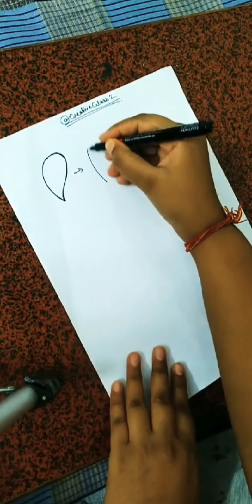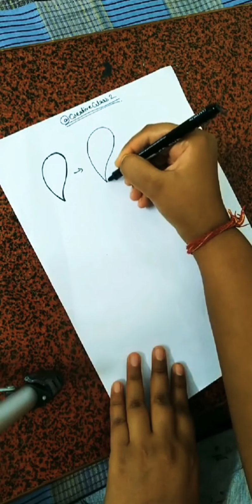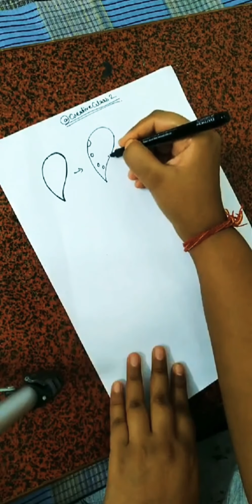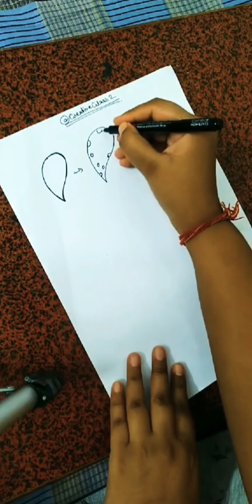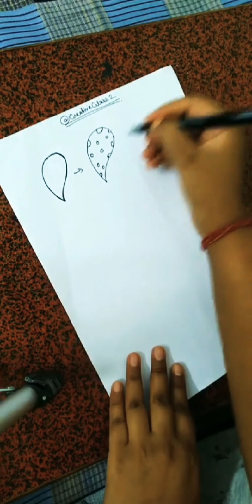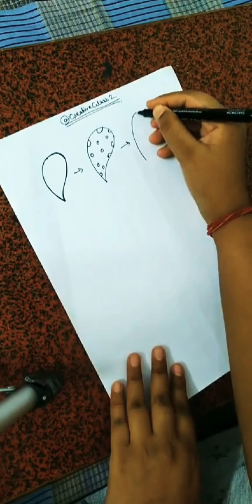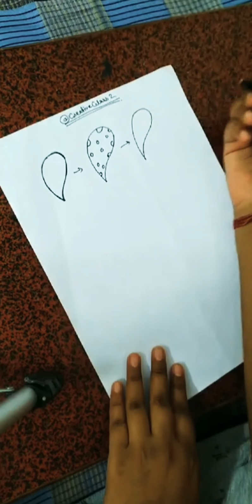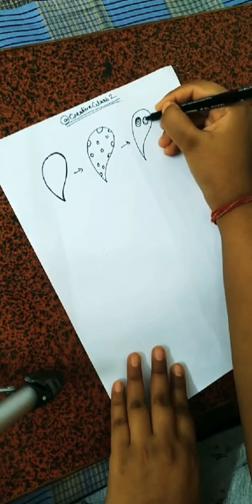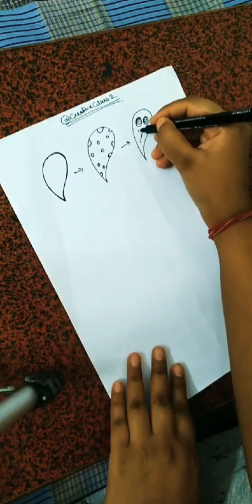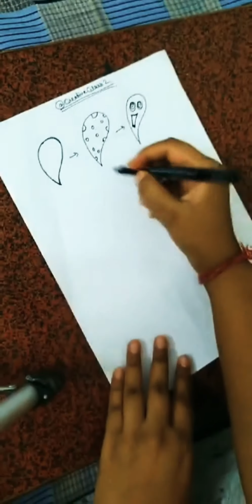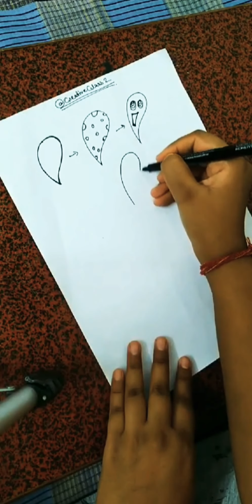So you can draw any shape and try to add elements like a small pattern somewhere like this. Okay, a second way to convert that shape into a doodle, you can just add eyes and mouth. Okay, now you can combine all this together also.